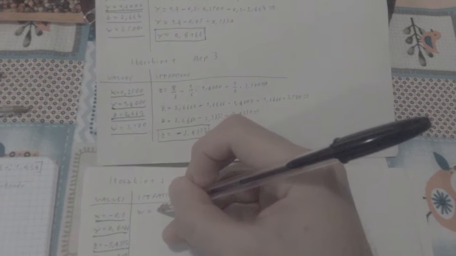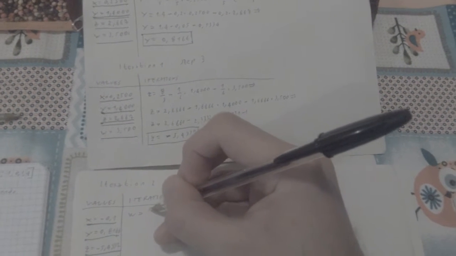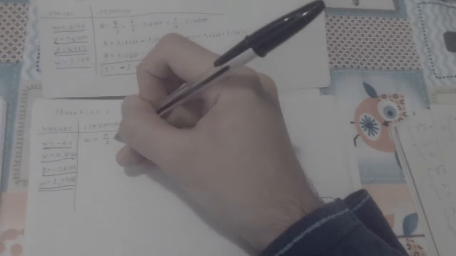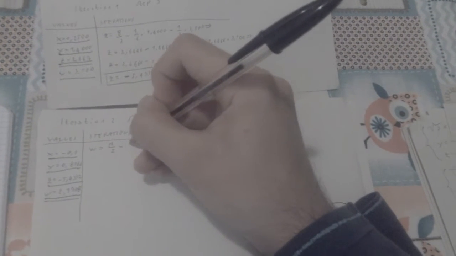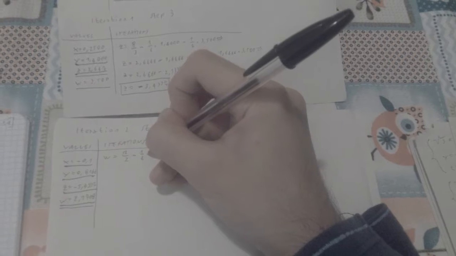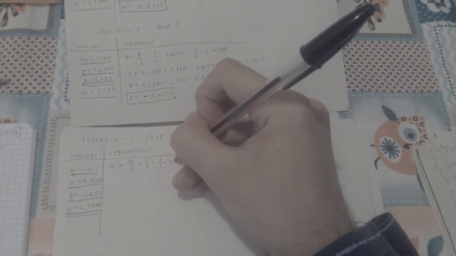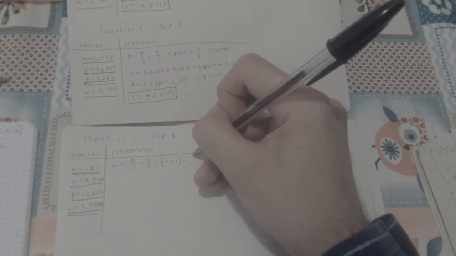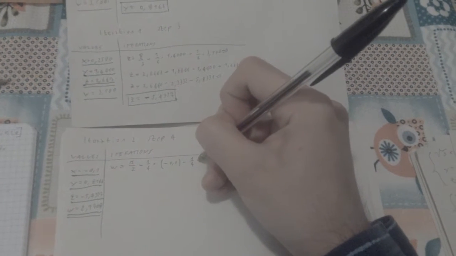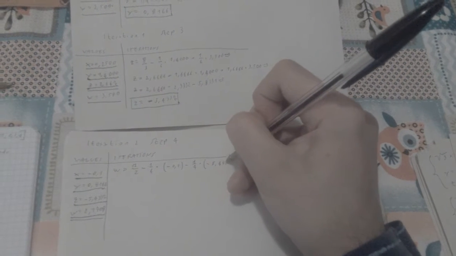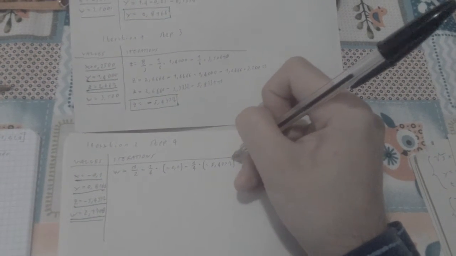So w is equal to 7 over 2, as we said, which is a scalar, not dependent on anything, minus 1 over 4 times negative 0.1 minus 1 over 4 times negative 5.4997.